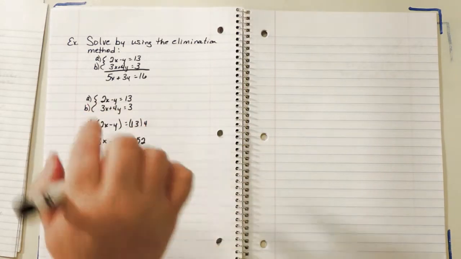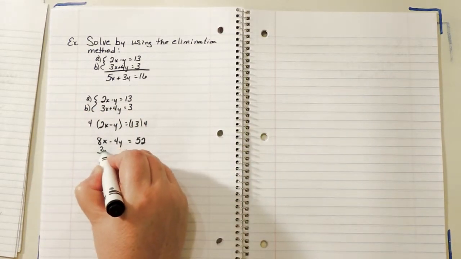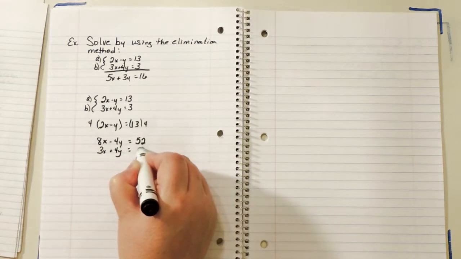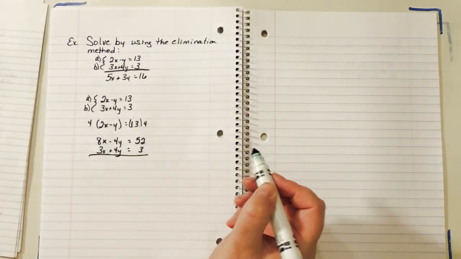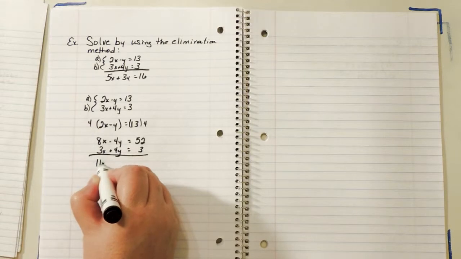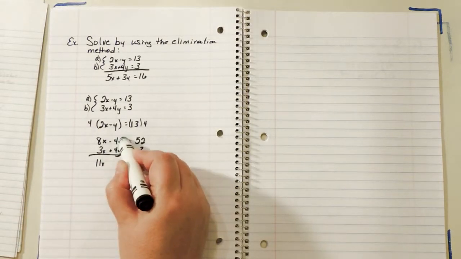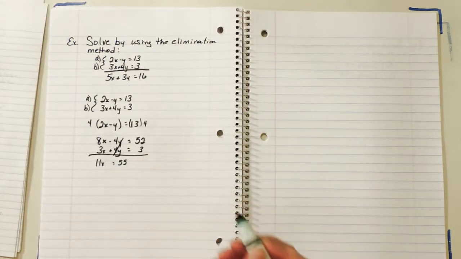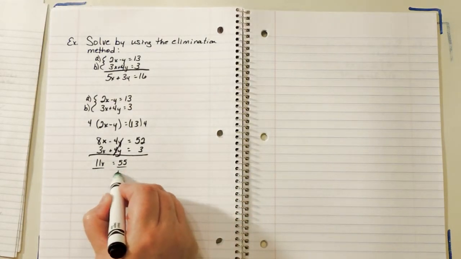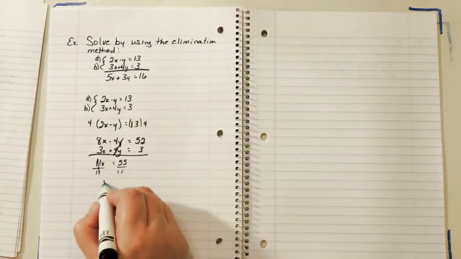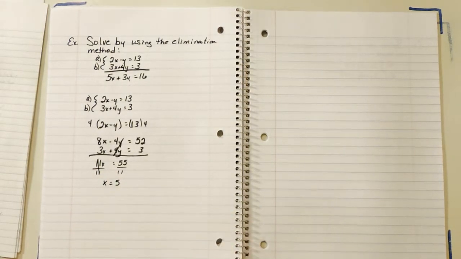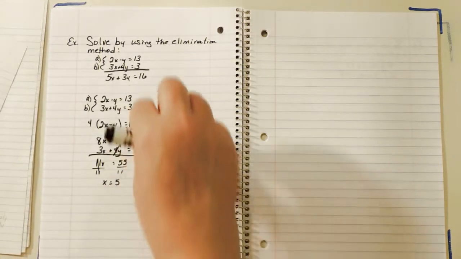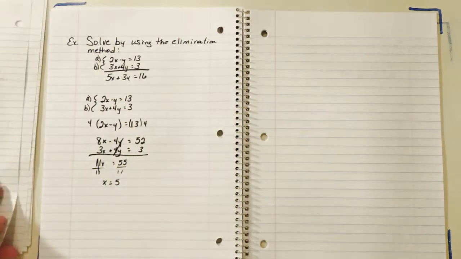Okay? And now we're going to add this equation to it. 3x plus 4y equals 3. Okay, and now we're just adding 11x, negative 4y and positive 4y, so those cancel, equals 55. Divide both sides by 11, and x equals 5. Now we're going to plug this 5 into both of the original equations and solve for the y.